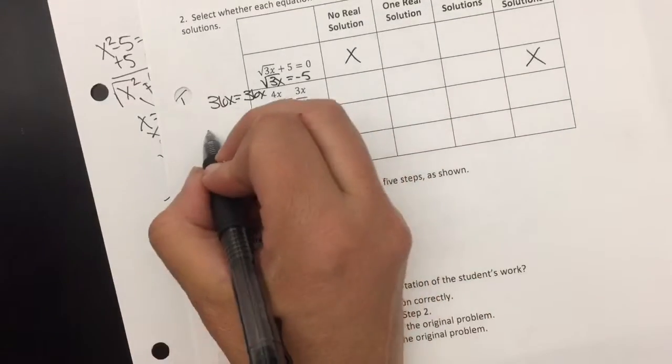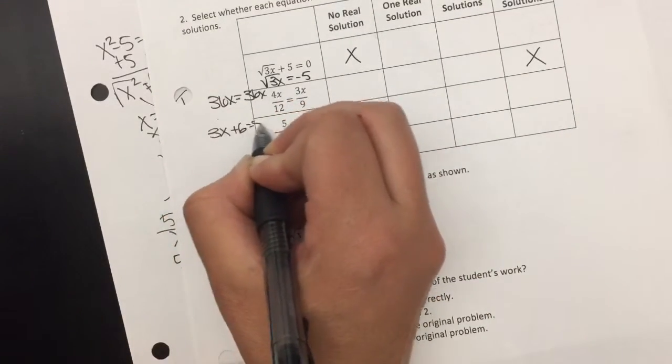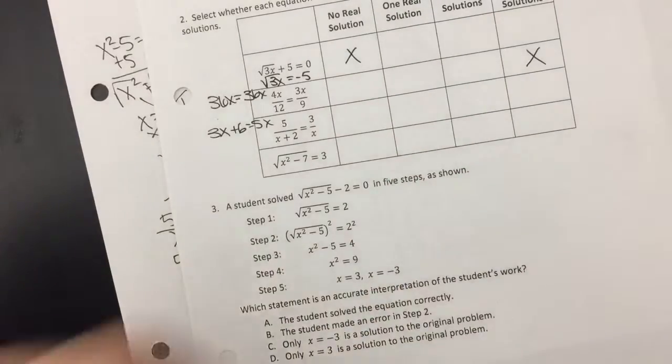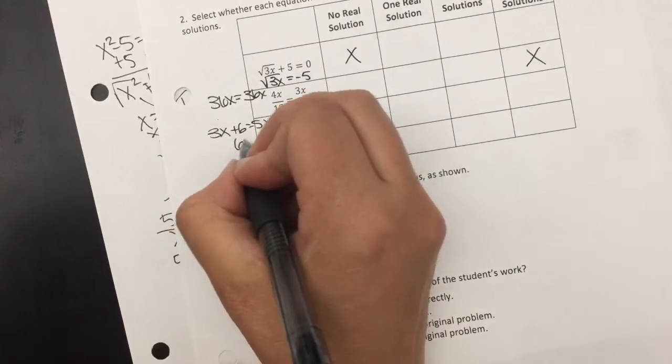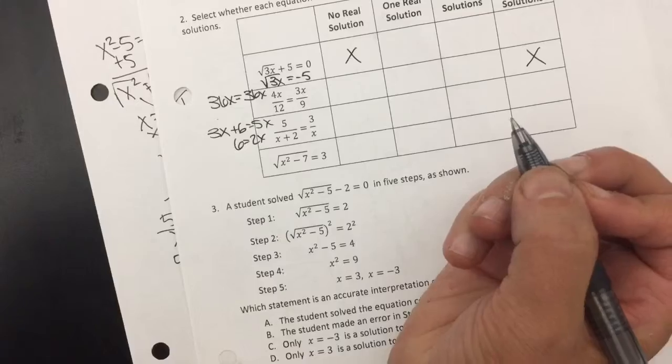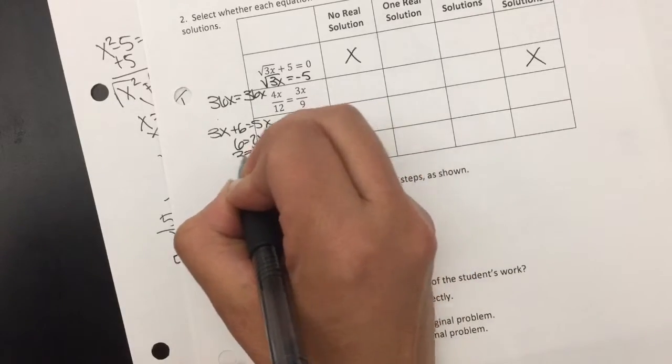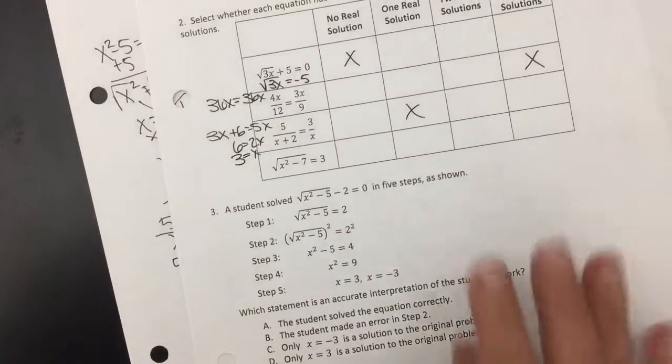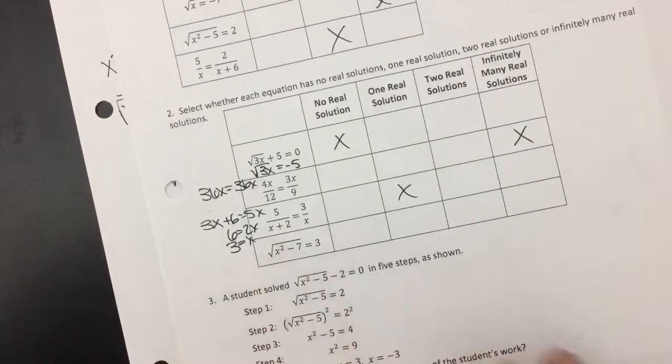Here, when I cross multiply, I get 3x plus 6 equals 5x. Okay, if I subtract my 3x, I get 6 equals 2x. When I divide by 2, I get x equals 3. That's one solution.